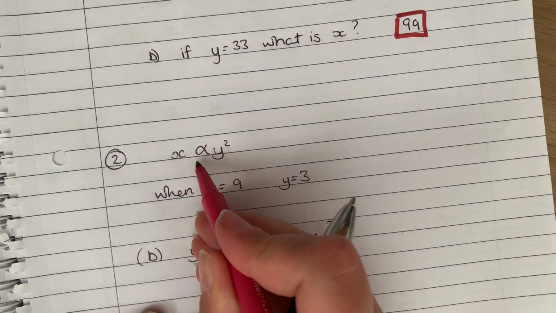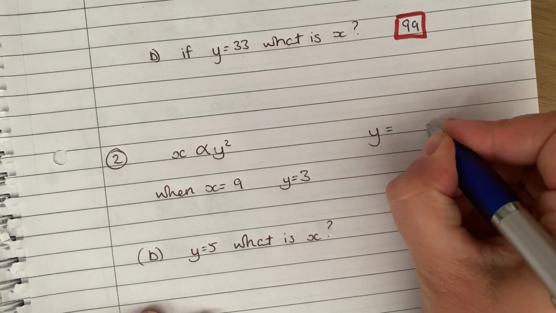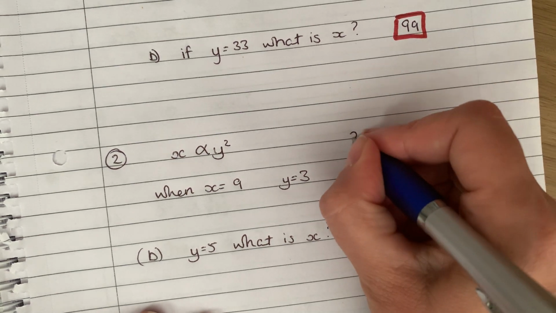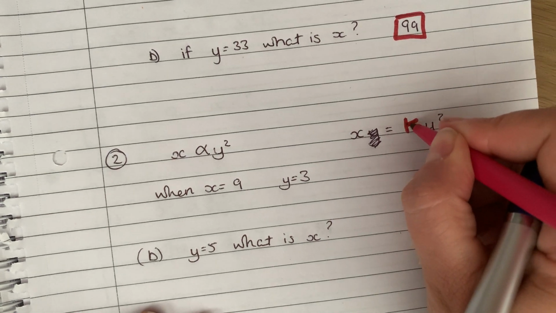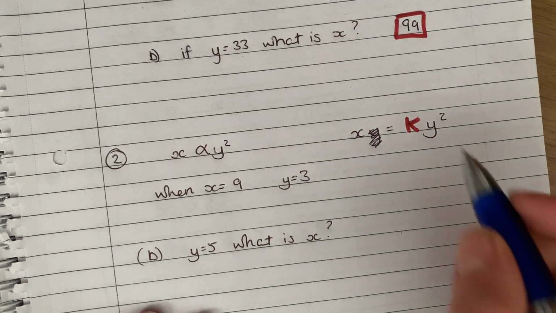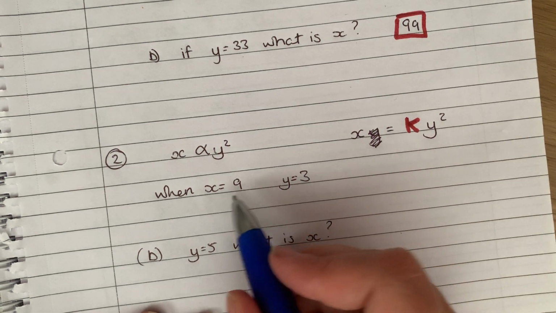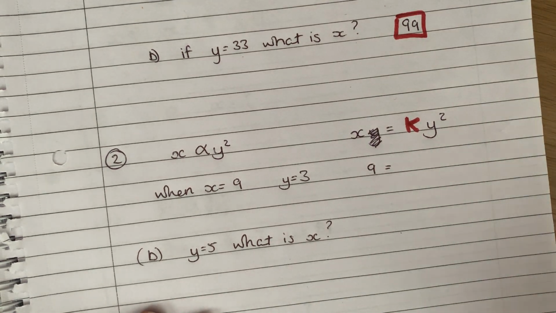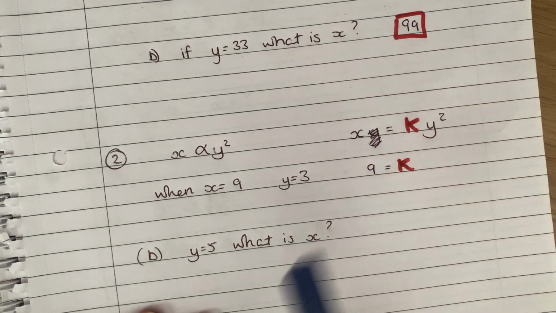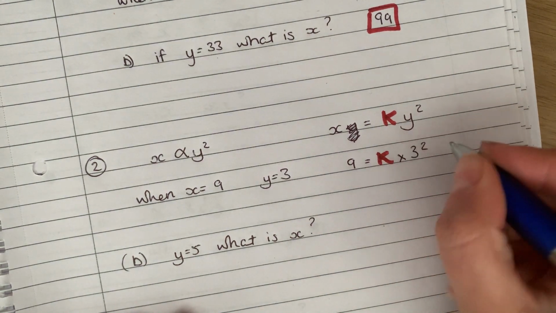Right, let's have a look at the next one. x is proportional to y squared. So first of all, I set up my equation. So x is equal to k multiplied by y squared. So I know x is 9, so I'm going to put in my numbers, and then it's going to go to k times 3 squared.